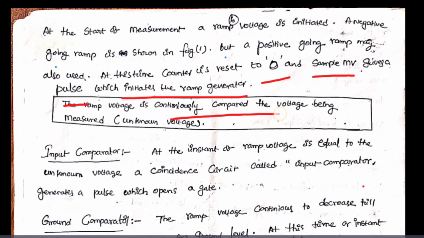The ramp voltage is continuously compared with the voltage being measured. That is a ramp DVM actually. What is the function of the input comparator? At the instant the ramp voltage is equal to the unknown voltage, that coincident circuit is called the input comparator.